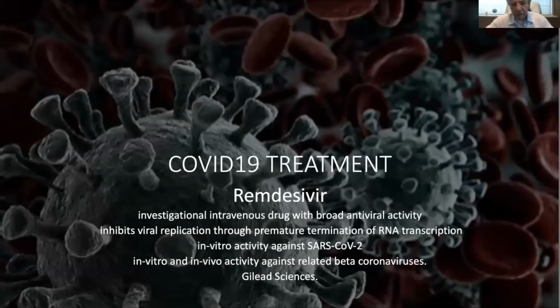Then we've also tried a drug that they formulated for Ebola. It didn't work so well against Ebola, but it's a broad-spectrum antiviral called remdesivir, and it inhibits viral replication through termination of RNA transcription. It is an experimental drug, which means that you have to enroll in the trial. So the advantage of hydroxychloroquine and azithromycin is that they're already available. Those medicines are used for other things, of course, and they're cheap. The disadvantage of remdesivir is that it's not available. It's a study drug and you have to enroll with Gilead. That's the problem.